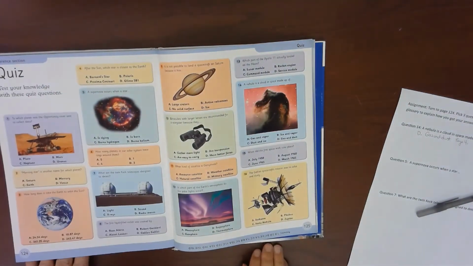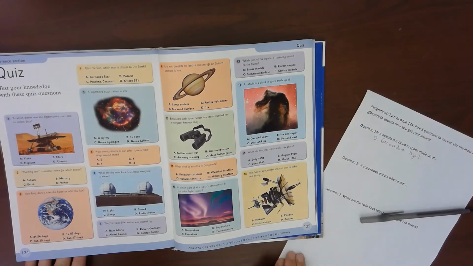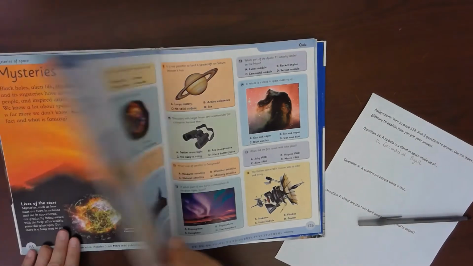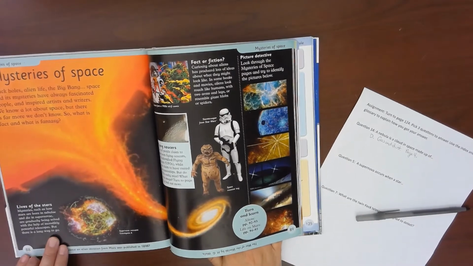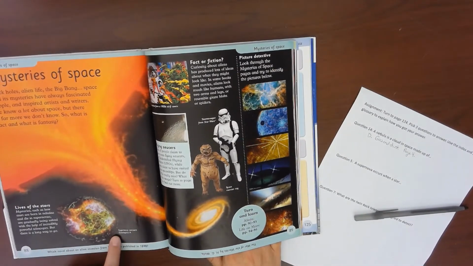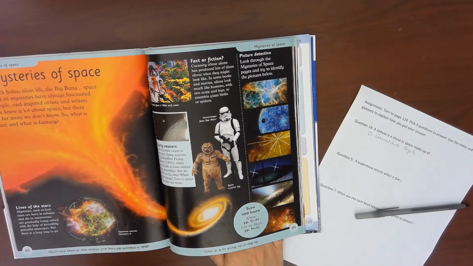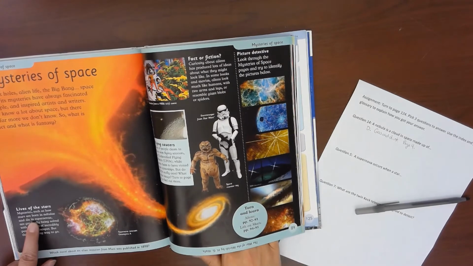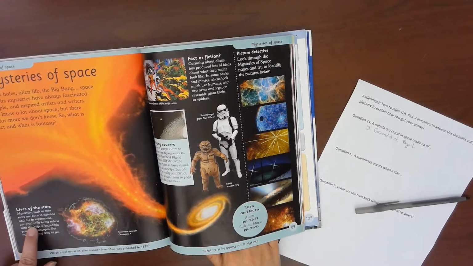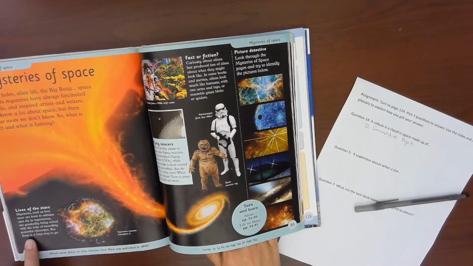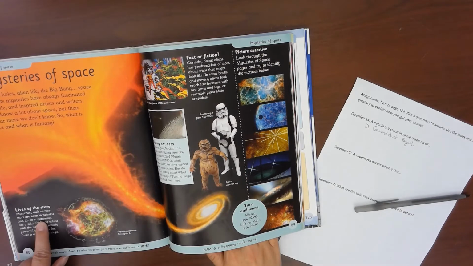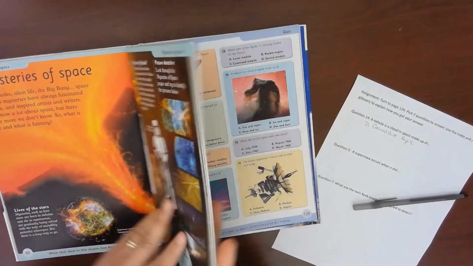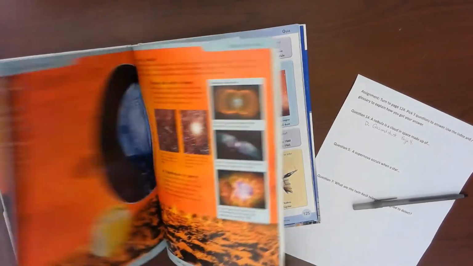So what was our question again? Our question again was, a supernova occurs when a star, and let's see what it tells us here. There's a supernova here. It says, mysteries such as how stars are born in nebula and die in supernova are gradually being solved with the help of incredibly powerful telescopes, but there's a long way to go. Ooh, it sounds like a supernova occurs when a star dies, but let's check that page 105 a minute and see if there's anything else we need to see about that.